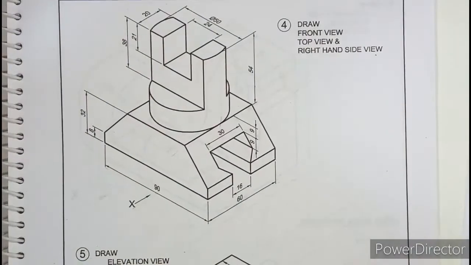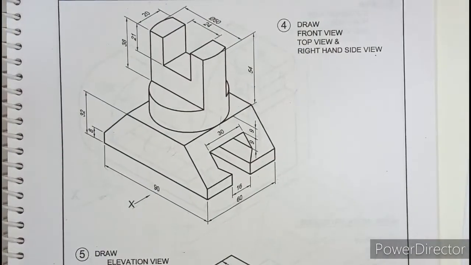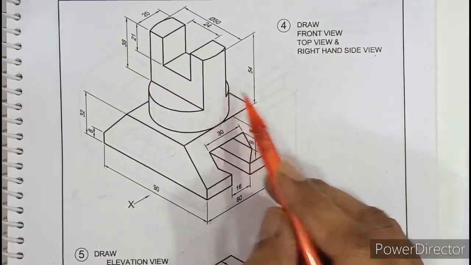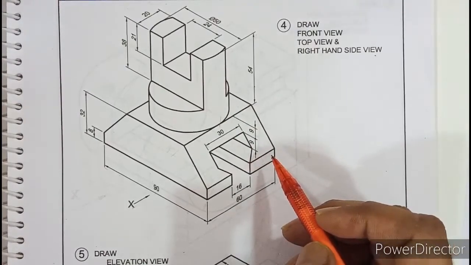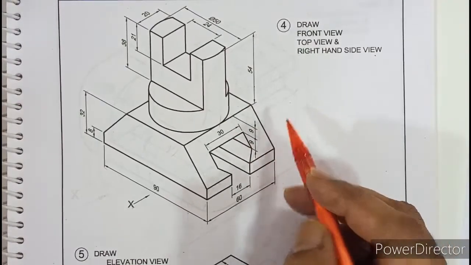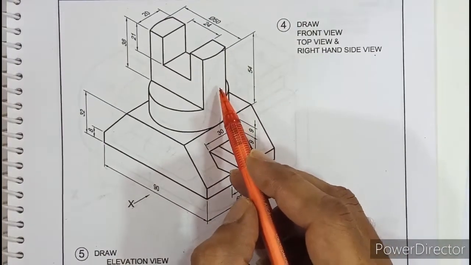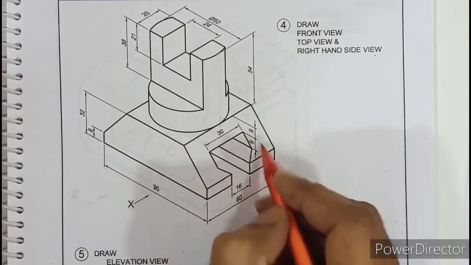Okay, now to begin with this solution, there is one more technique of drawing the front view, top view, and side view. Let us see what that is. So the technique is that you may divide this object into two halves. The upper half is a cylinder and the lower half is a base or a platform.